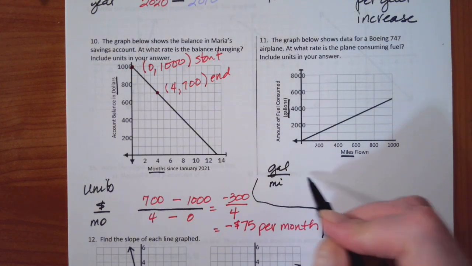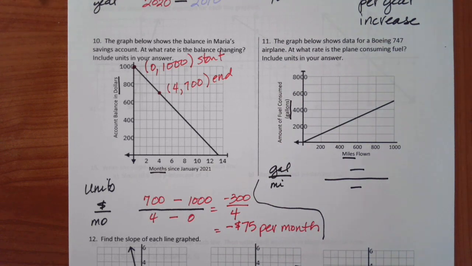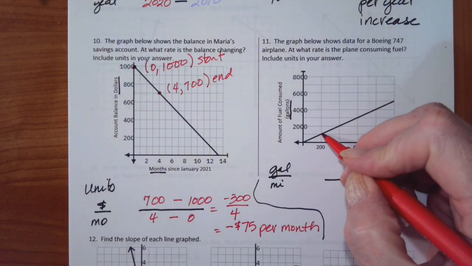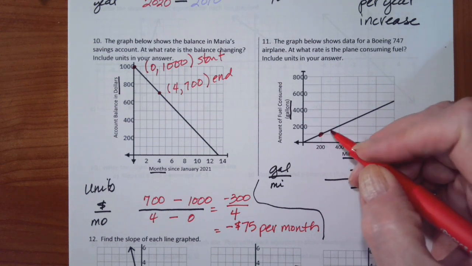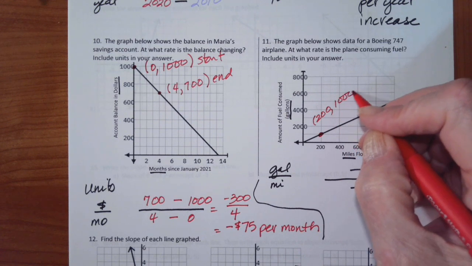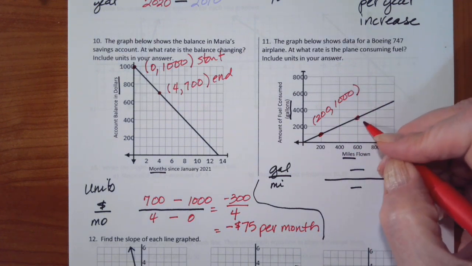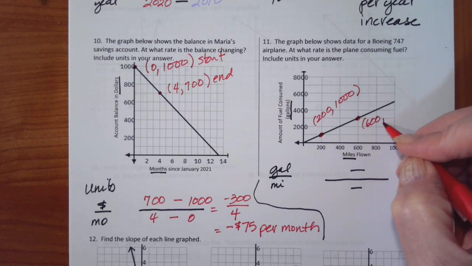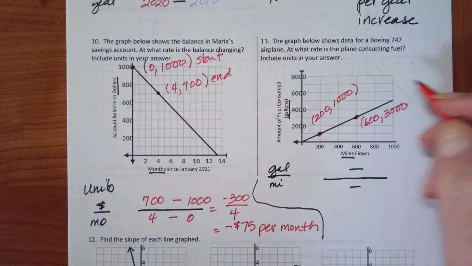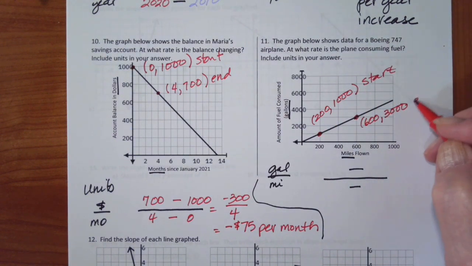I'm going to do exactly the same thing that I did on the other one. I'm going to find 2 points on here. I'll use the point 200, 1,000, and just because it's easy to see, the point 600, 3,000. Since this is on the left, this is my start, and this is my end.